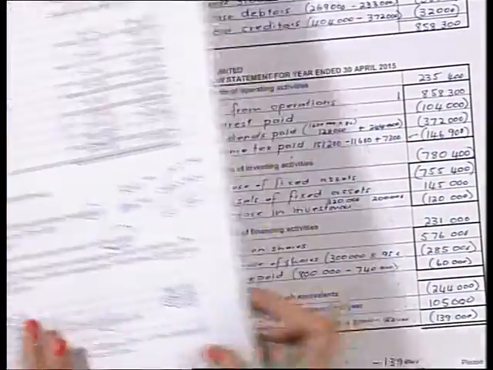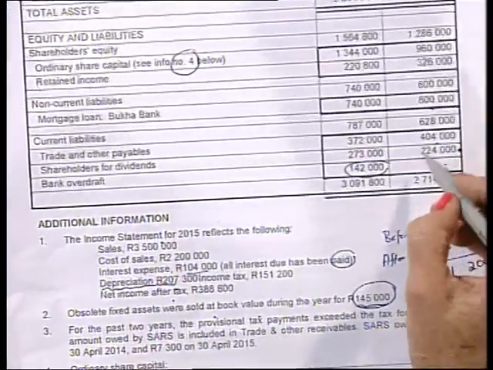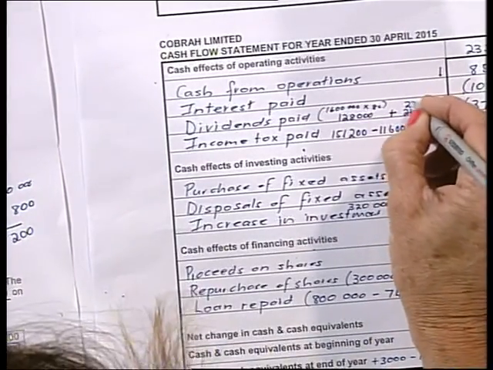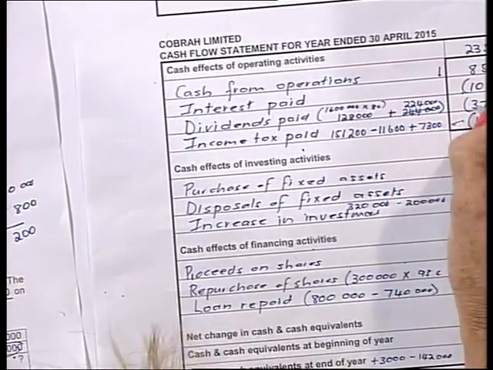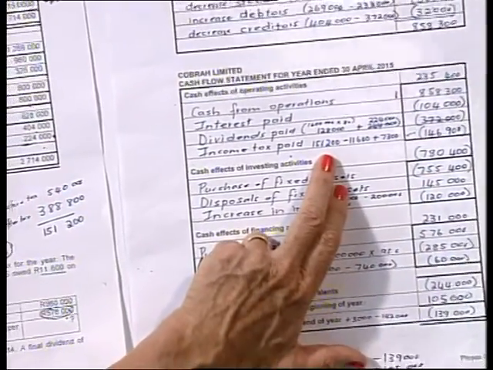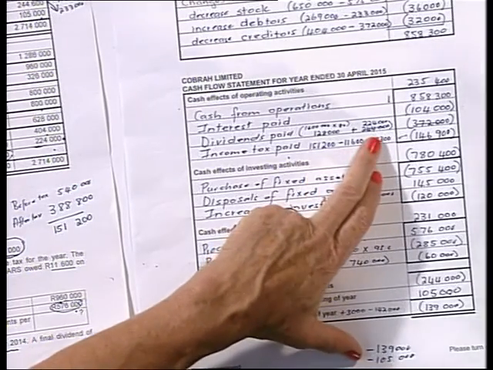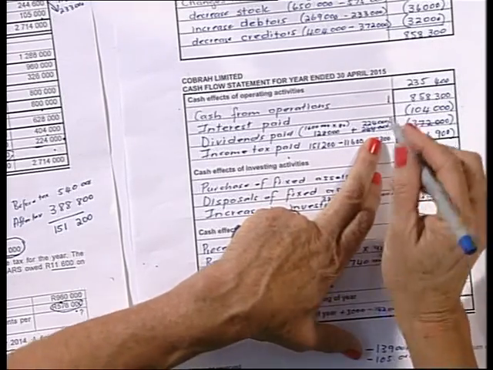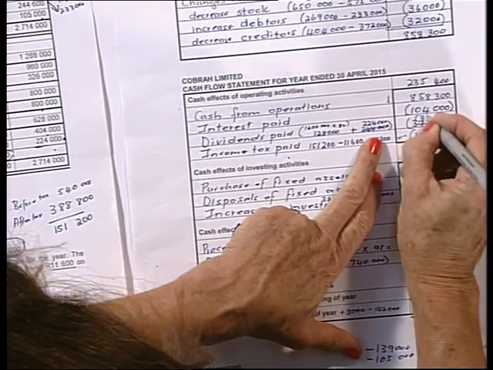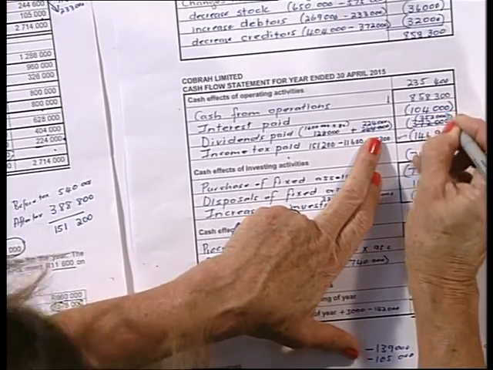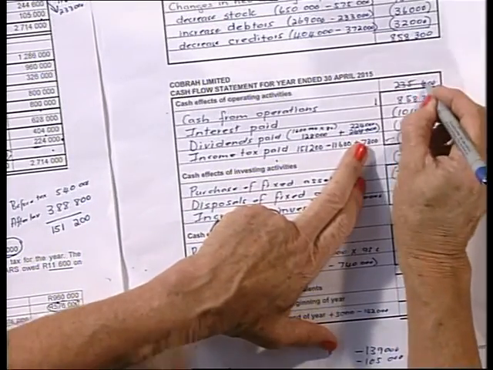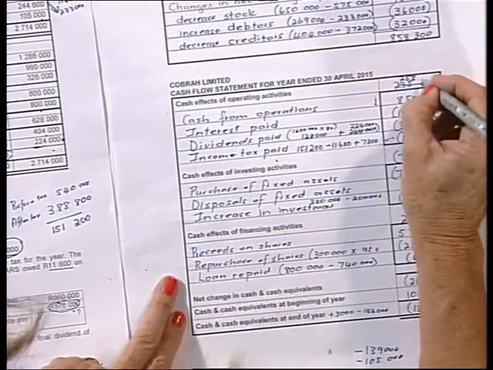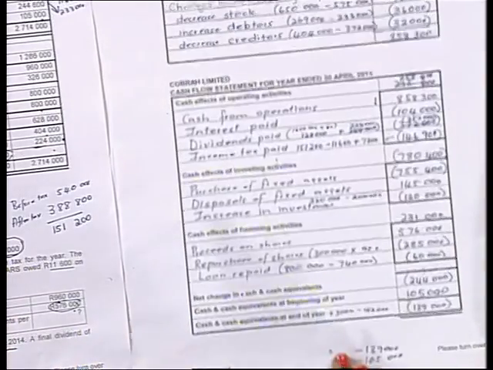If you quickly look here, I've written down, the correct amount is 224,000. So this answer is going to be 128,000 plus 224,000, which is 352,000. I'm very sorry about that. Always see that you write down the correct amount. So this answer is going to be 255,400.